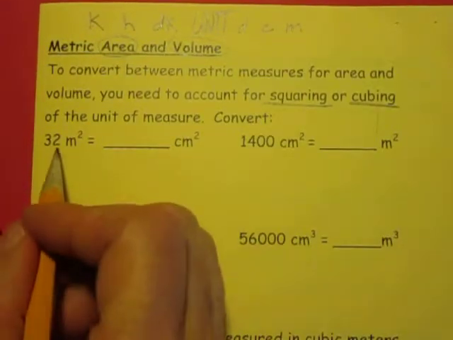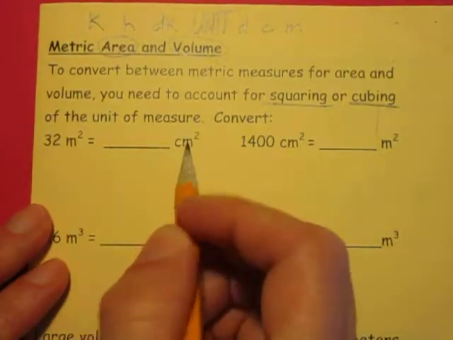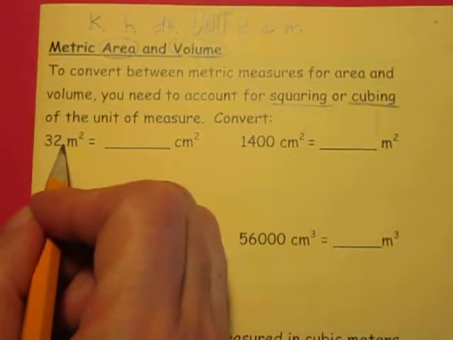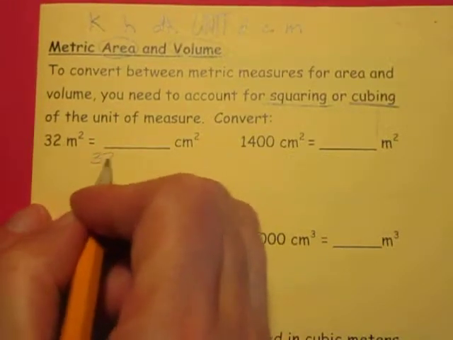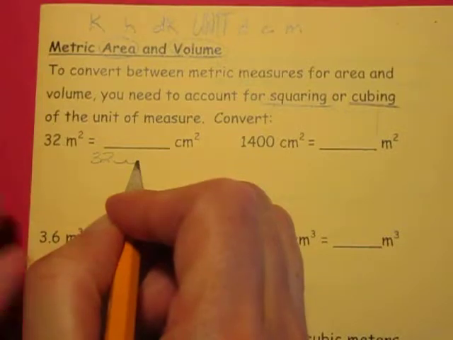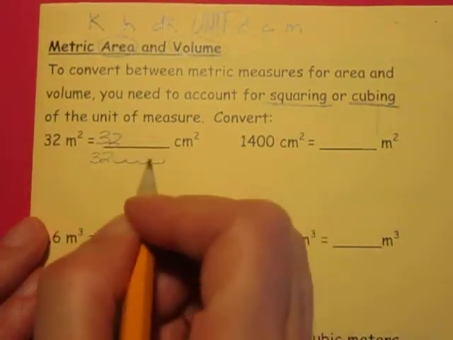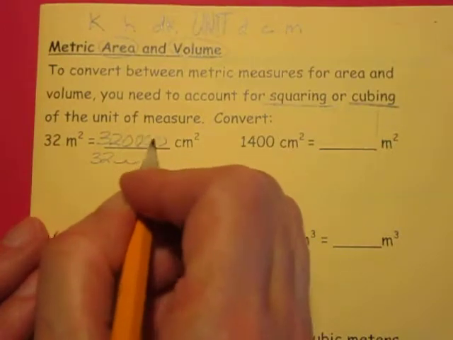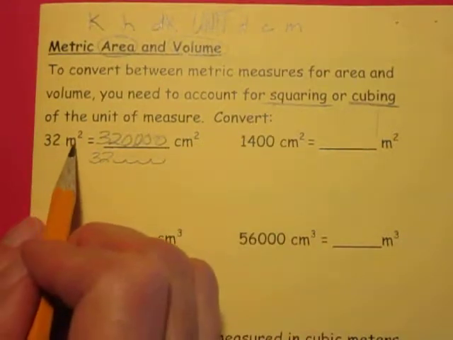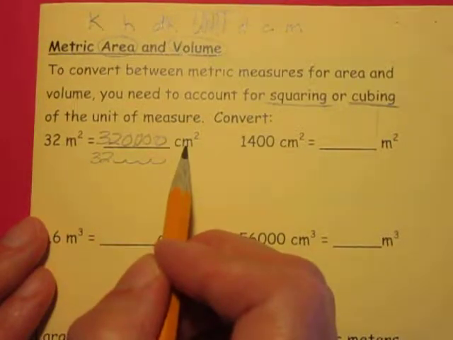So in this case, we're going to go from 32 meters squared to centimeters squared. We know that there's an implied decimal. So initially I'm thinking, okay, there's an implied decimal here, I have to go 1, 2, but it's double the movement, so I'm going to go 2 more. So I'm going to be tacking on 4 zeros here. So 32 meters squared is equal to 320,000 centimeters squared.